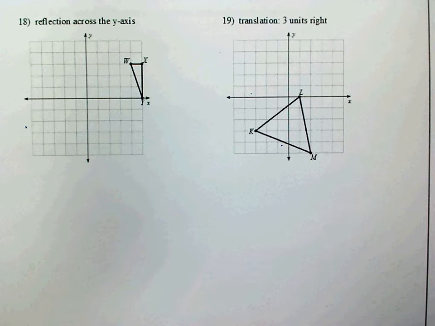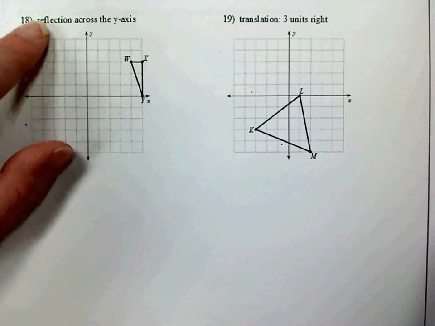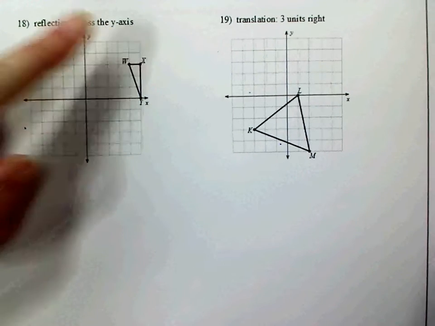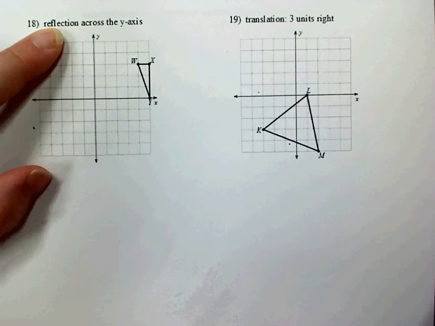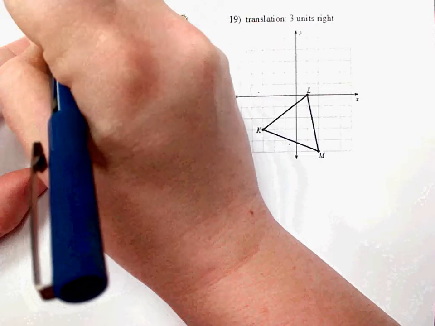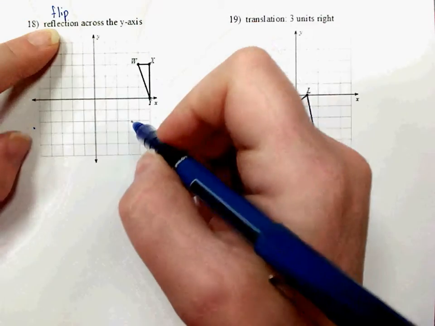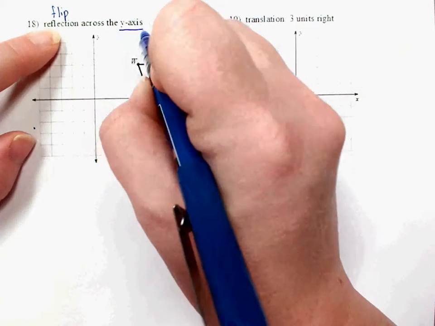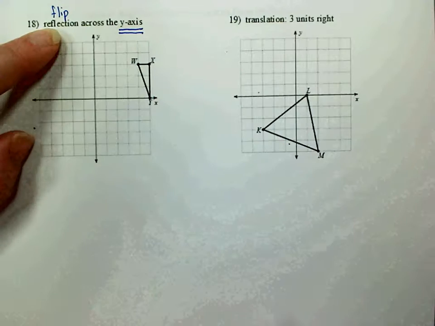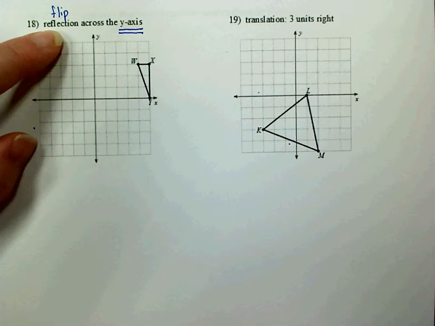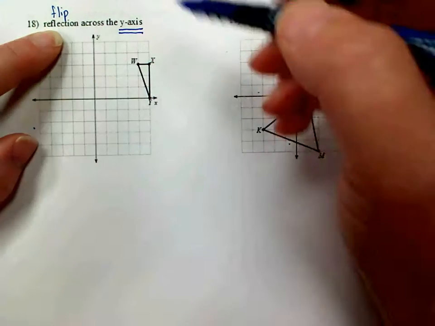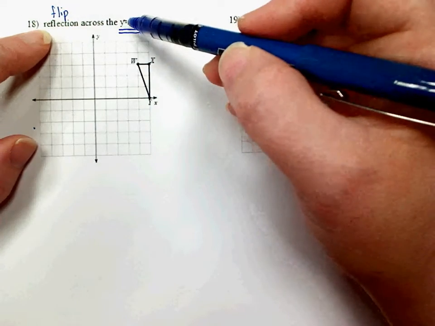On numbers 18 and 19, we're doing transformations again and graphing the image after the transformation that's given. On number 18, we're asked to reflect across the y-axis. Remember, a reflection is just a flip. So you have to be told what line you're flipping across. Really pay attention because you're either going to be told to flip across the y or the x. In this case, we're reflecting across the y-axis.